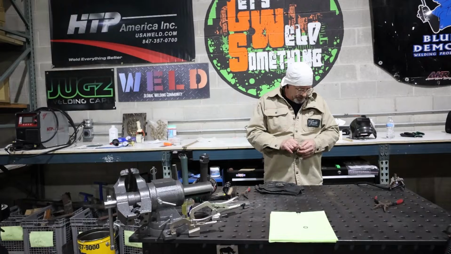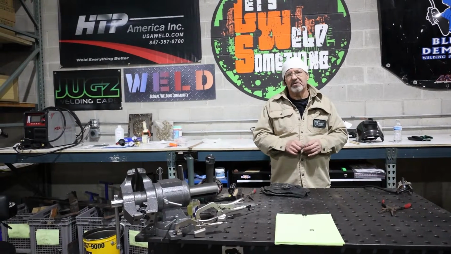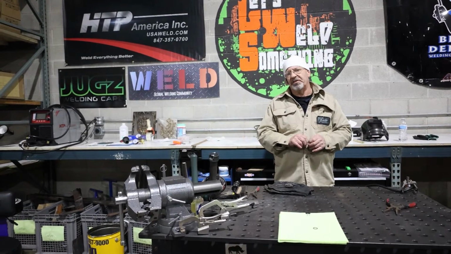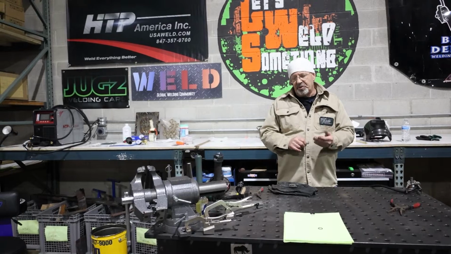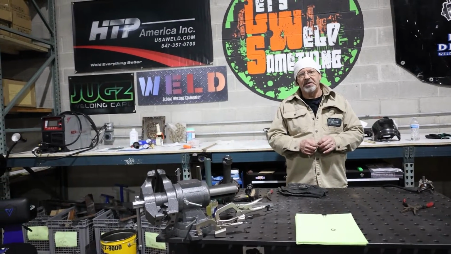I believe the last one is going to be... I believe I covered them all. No, the last one's going to be stick out. Electrical stick out, or contact tip to work distance. In short circuit MIG, a good all around number is 3/8 to half of an inch.